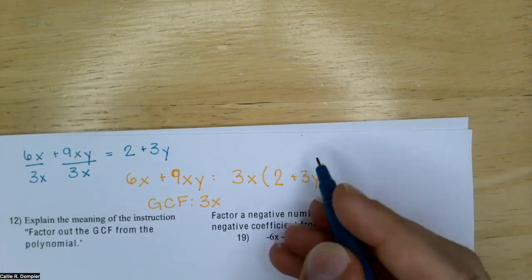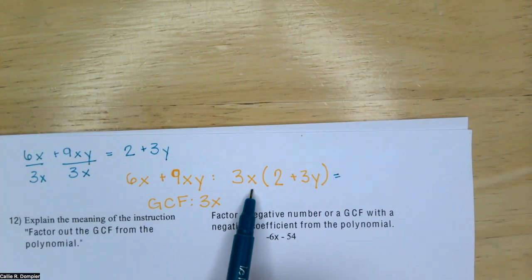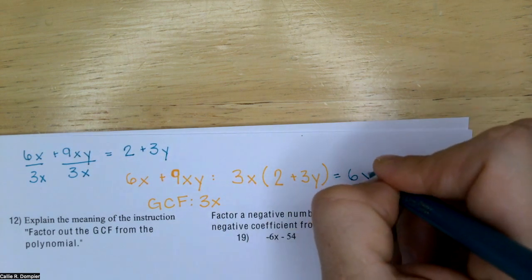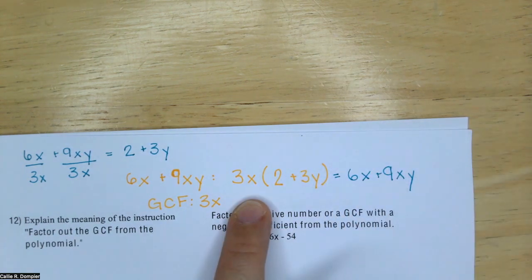And we can check that by just reversing it, all right? So I factored out the greatest common factor, and then I can re-multiply it to make sure. 3x times 2 is 6x. 3x times 3y is 9xy. So that's what it means to factor out.